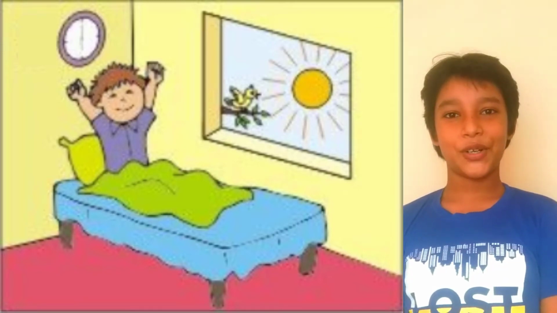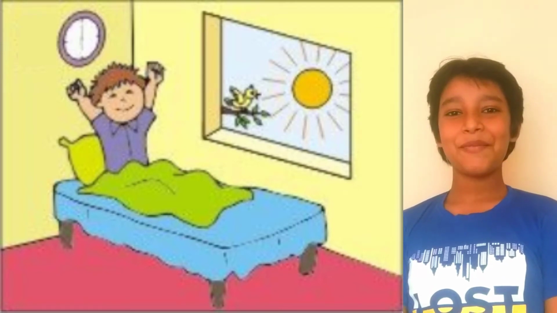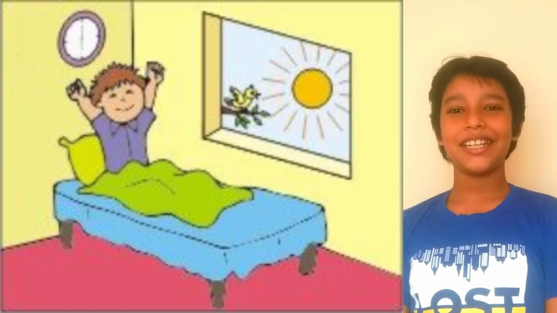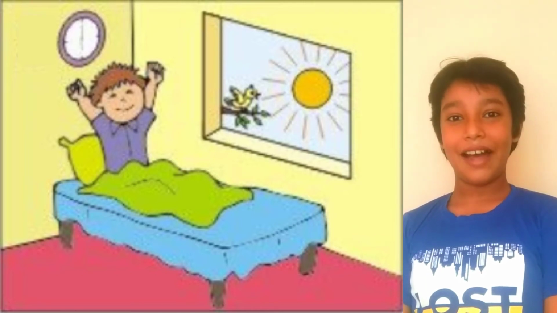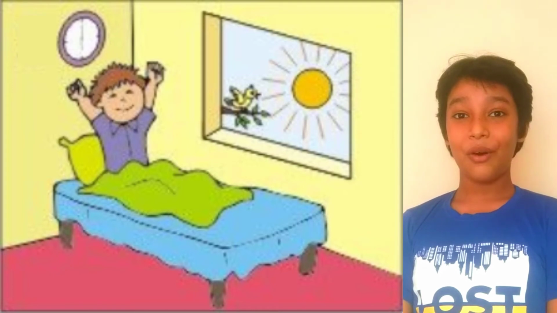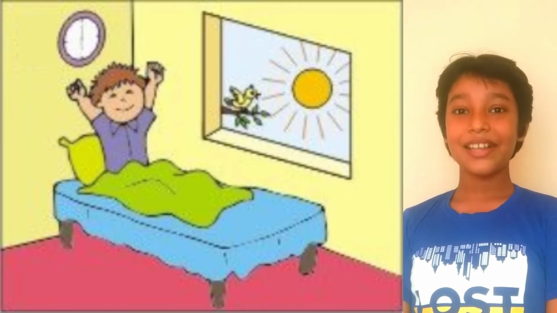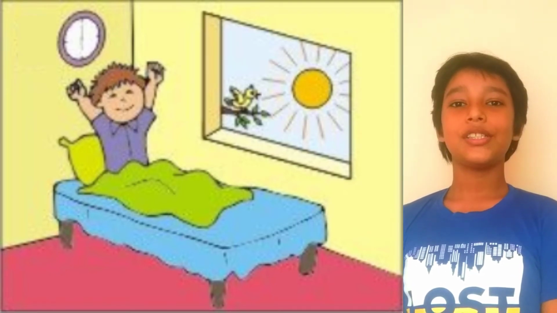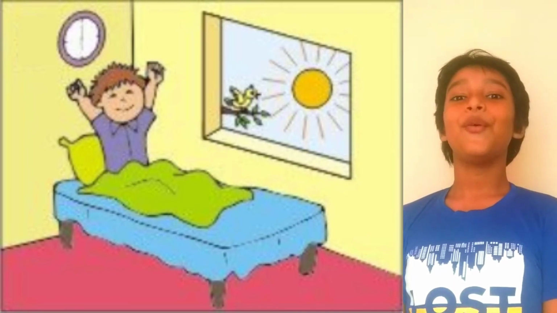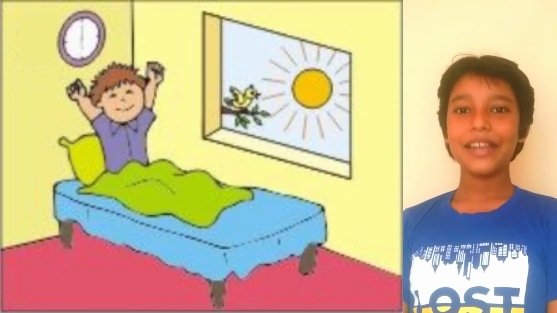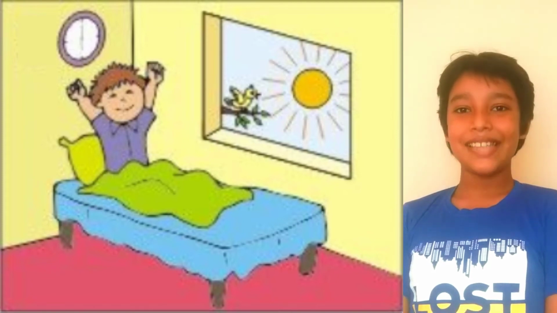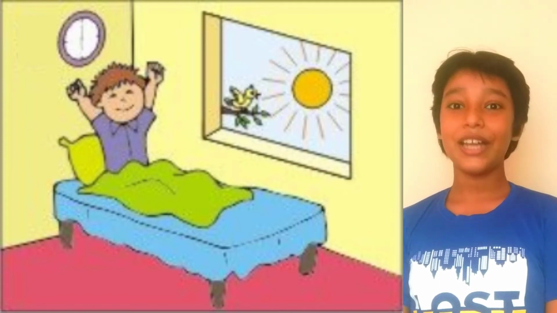Here in this picture, we see a boy getting up from bed, waking up in the morning, and he is stretching his hands to be relaxed. Behind him, there is a watch fixed to the wall, and it is 6 o'clock showing on it. Outside the room, through the window, we can see the sun rising up. Beside the window, there is a bird chirping, sitting on a branch of a tree.